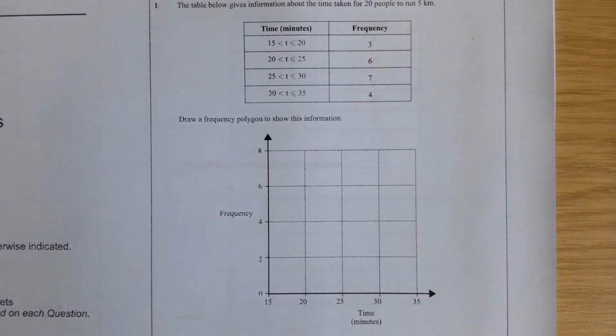So here's our first question. We've got to draw a frequency polygon from this chart here. Now, what does the word polygon mean? Polygon normally means a shape, doesn't it? With a number of sides. It has to be a minimum of 3, because the most you can close a shape with is 3. But a frequency polygon has got more than one side, but it's not a closed shape.